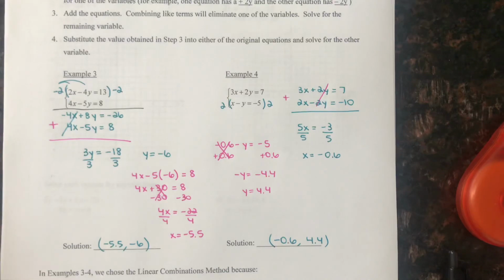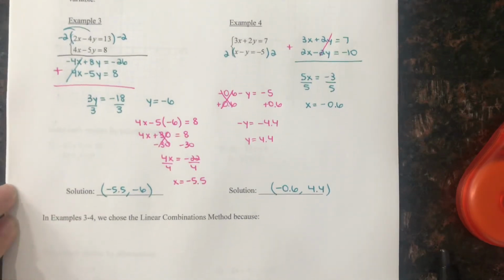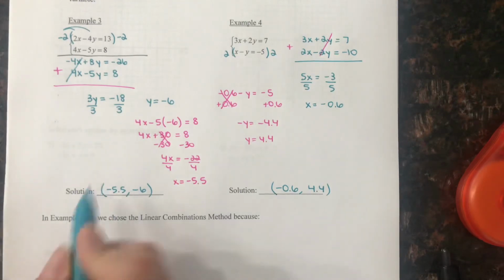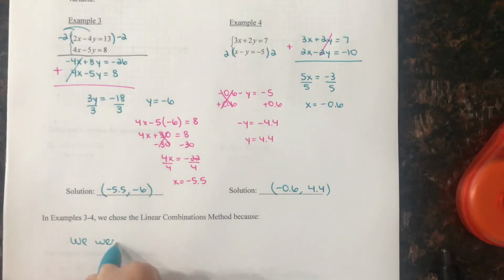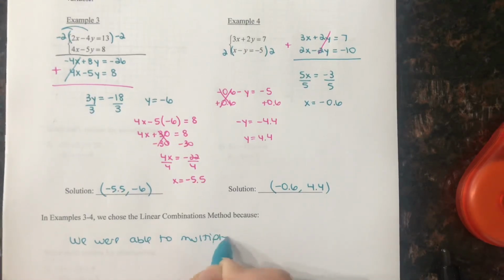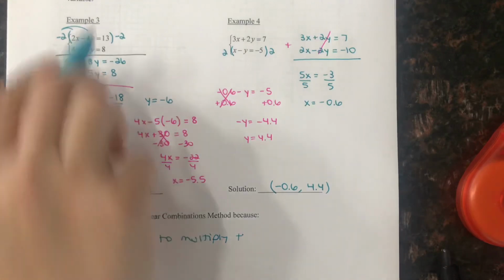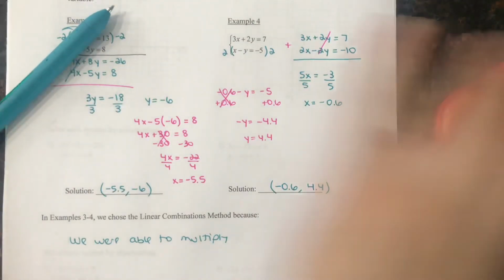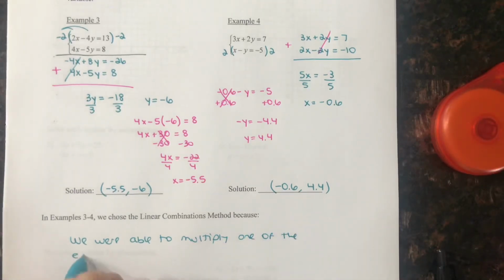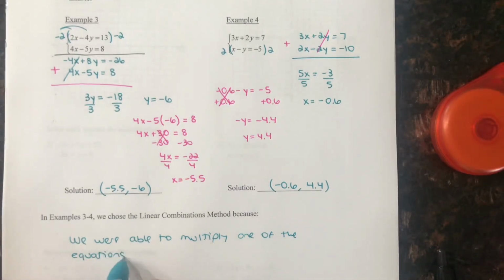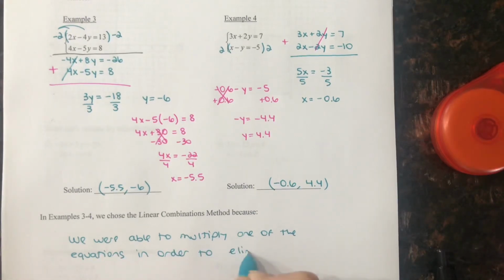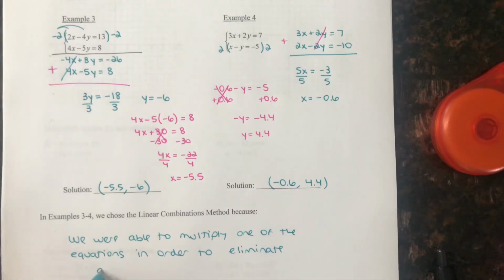Now for both of these systems, we decided to use linear combinations, again, also known as elimination, because we were able to multiply one of the equations in order to eliminate a variable.